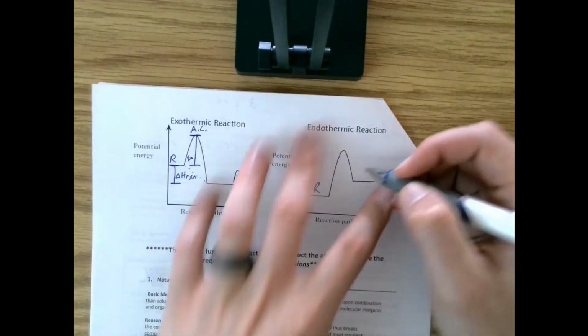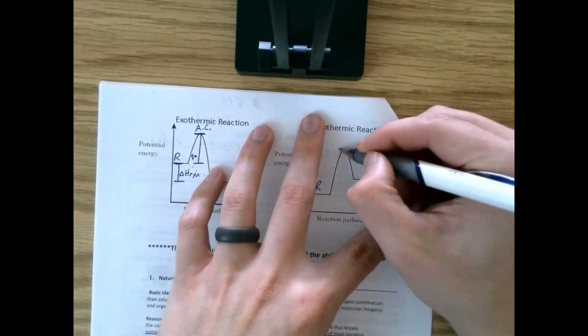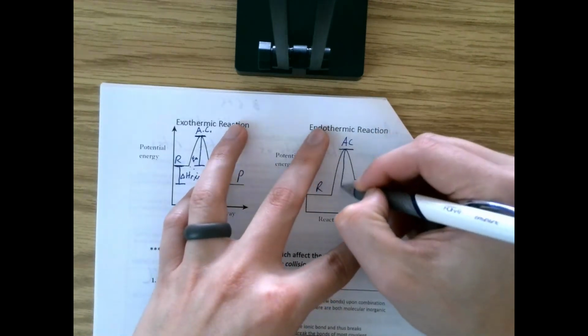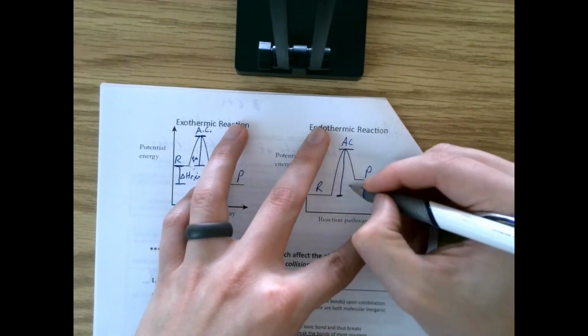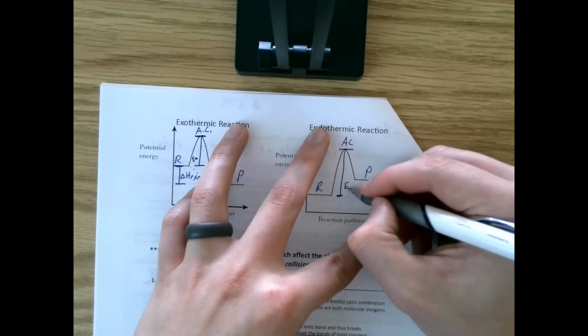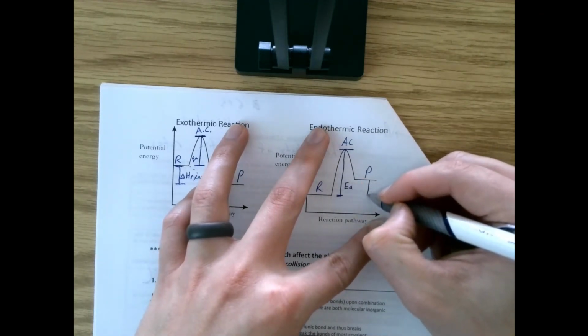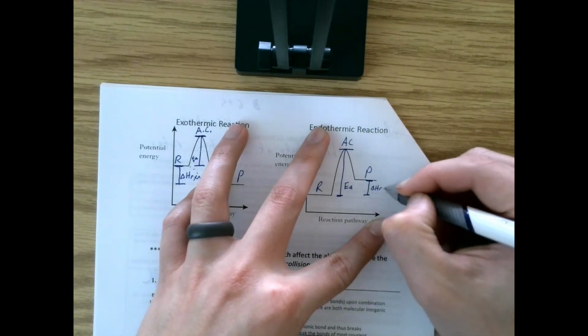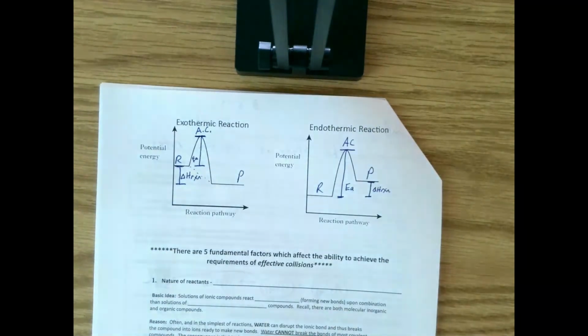Then look up and check it with mine. The sign for the delta H of reaction for the endothermic reaction is going to be what? Positive.